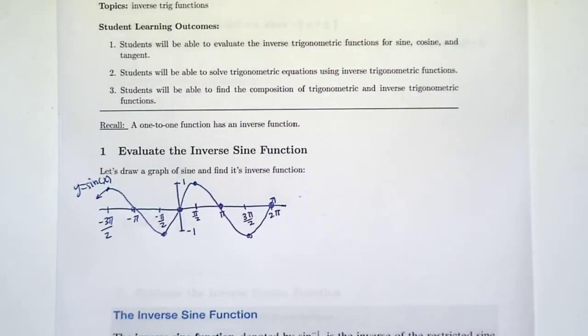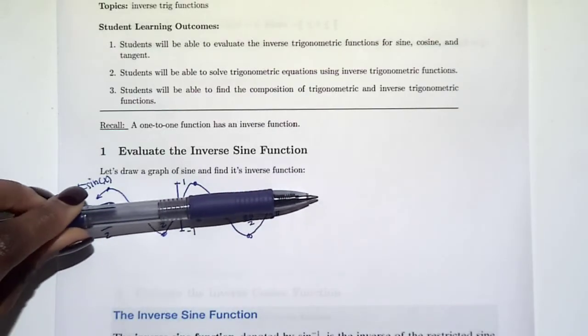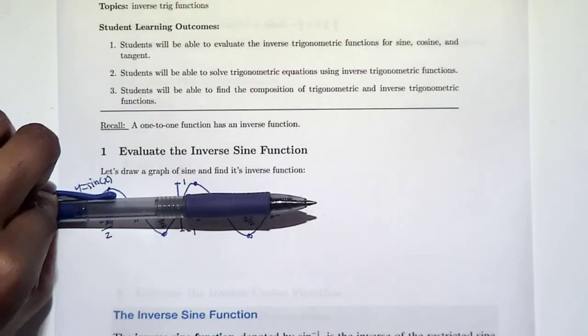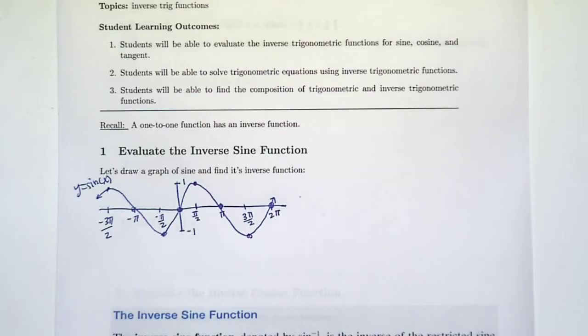Alright, so question, does this graph that I'm looking for have an inverse? Does this graph that we're looking at, is it one-to-one? Does it pass the horizontal line test? The answer should be no. This function actually does not have an inverse.